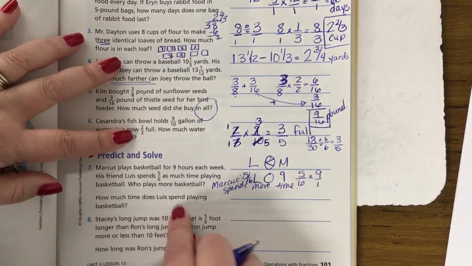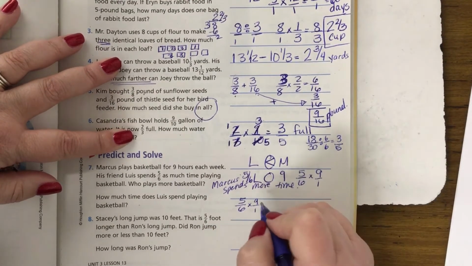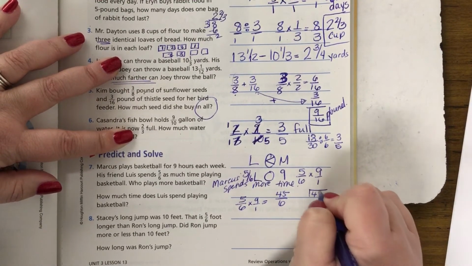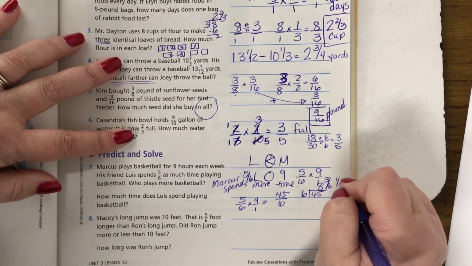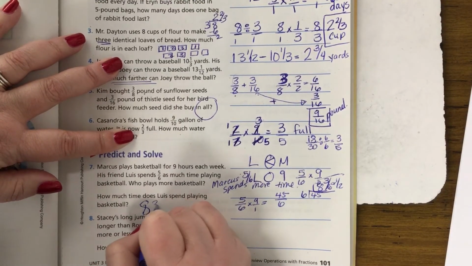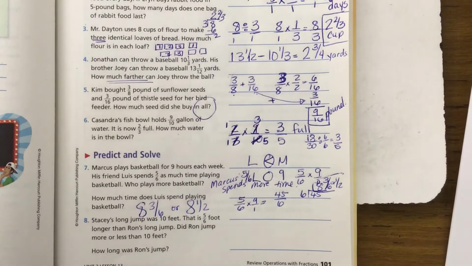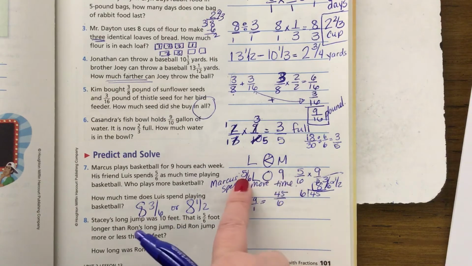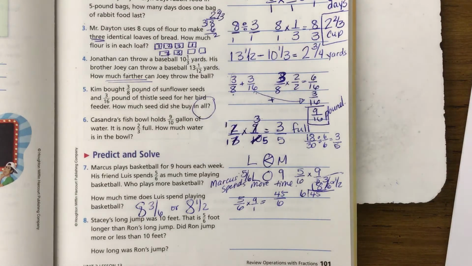So how much time does Luis spend playing basketball? Well, 5/6 times 9 over 1. There is a way to cross cancel it, but I won't bore you with it. So I've got 45 over 6. 6 goes into 45 8 times with 3/6 or 1/2 left over. So our answer is 8 3/6 or 8 1/2. Which would make sense because he does less than. Not too much less than, but less enough, right?